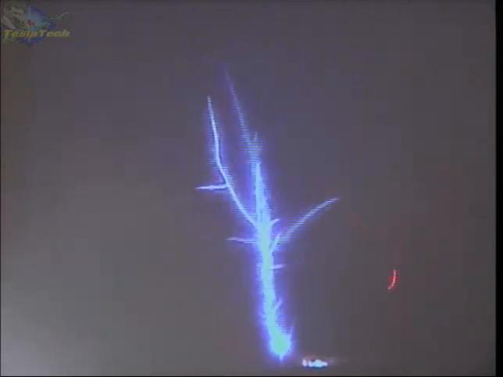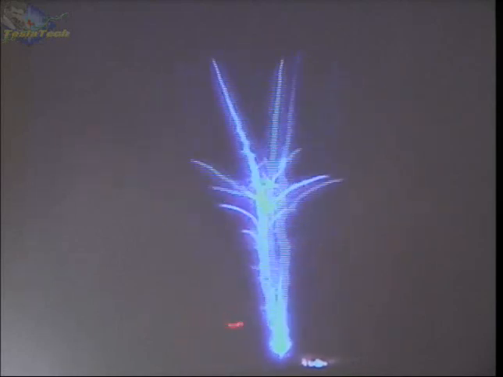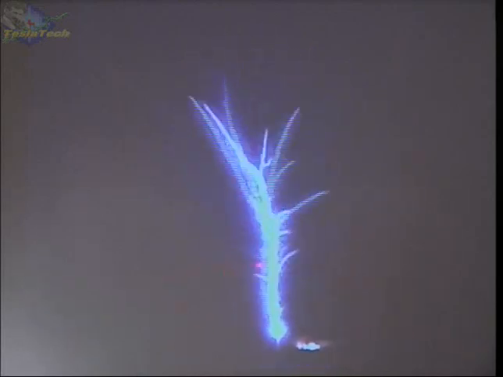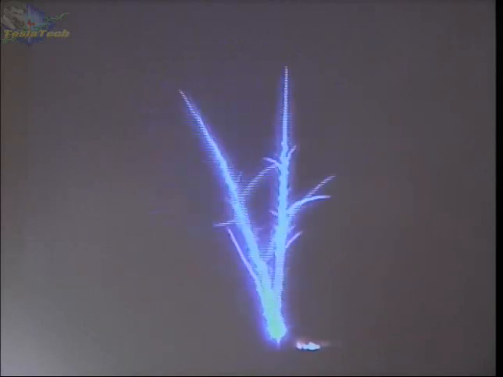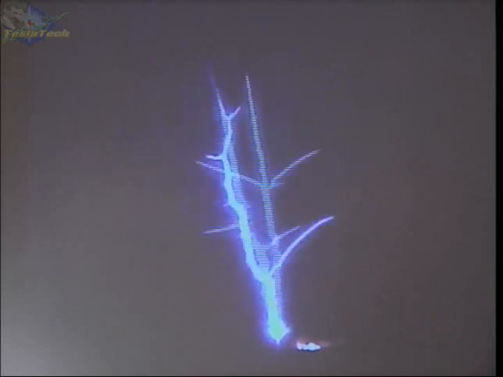And this sound that you're hearing is the spark coming off the Tesla coil making that frequency. It's kind of almost like a speaker. I can tune that up to any frequency that I want or modulate it.